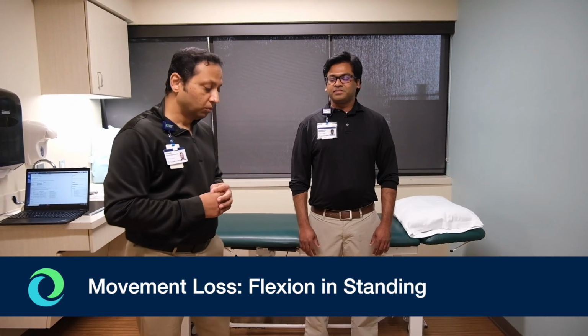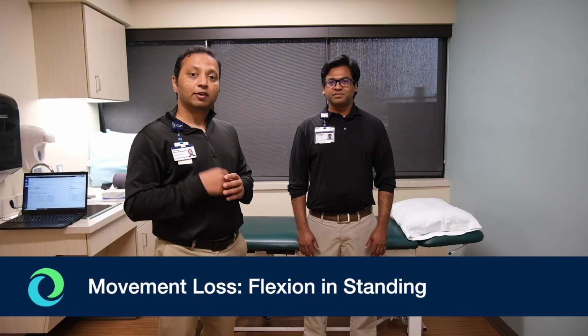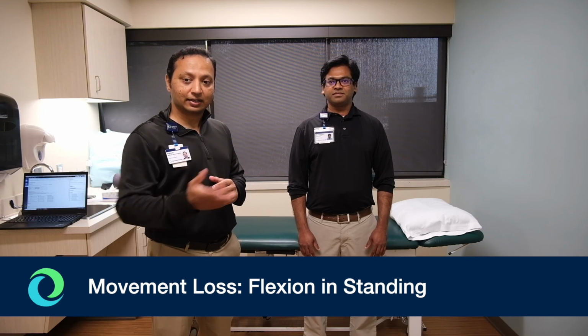And then moving on to the next part of the establishing baselines is checking range of motion of the lumbar spine in different directions. So we're going to do that in standing position. First, we're going to check movement loss for flexion in standing.